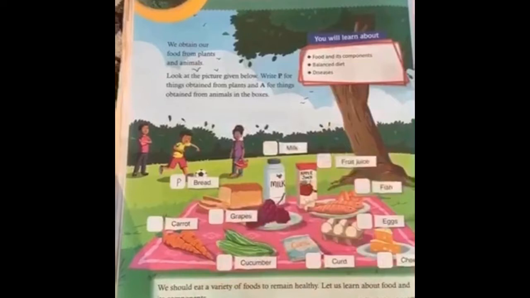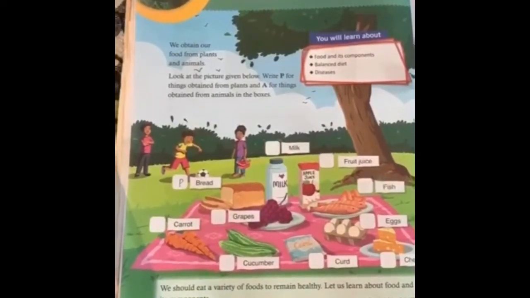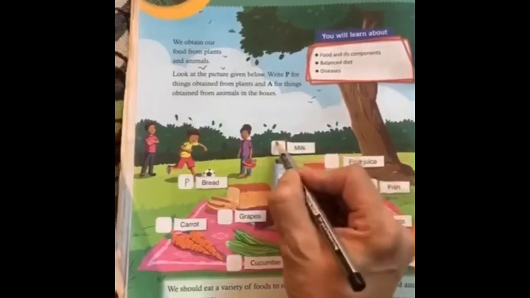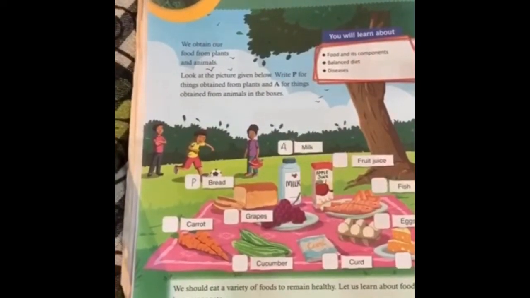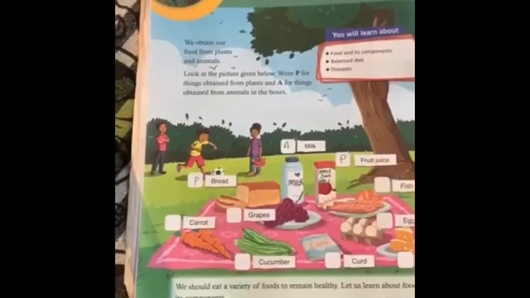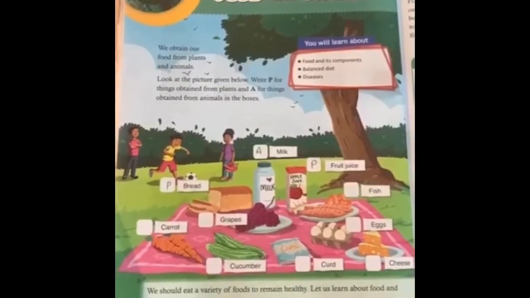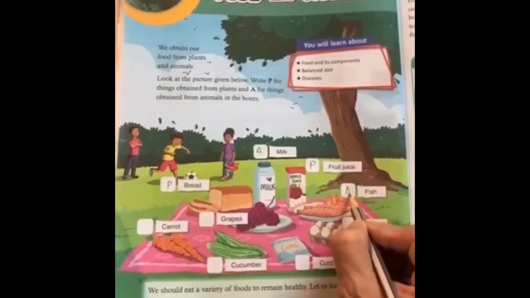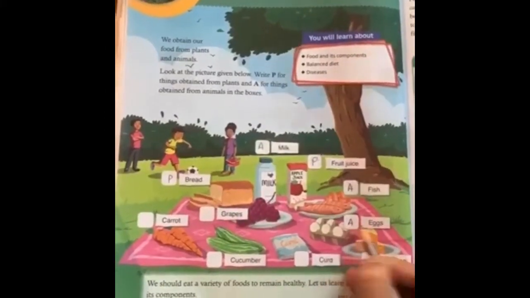Like this. Now come to milk. We get it from animals. So, I'll write A over here. Now come to the fruit juice. We get it from plants. So, let's write P here. Now come to fish. It is an animal product. Now come to eggs. We get it from animals.